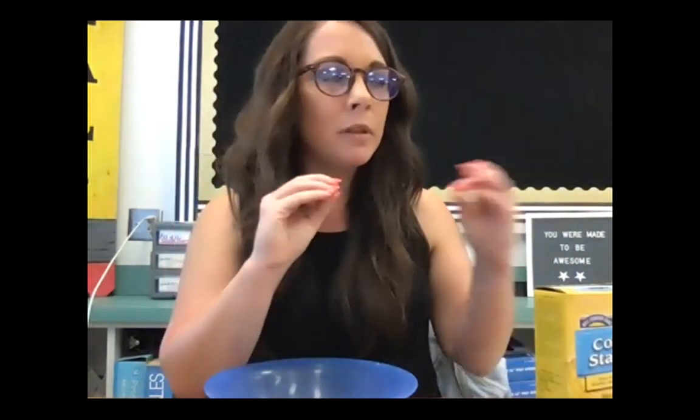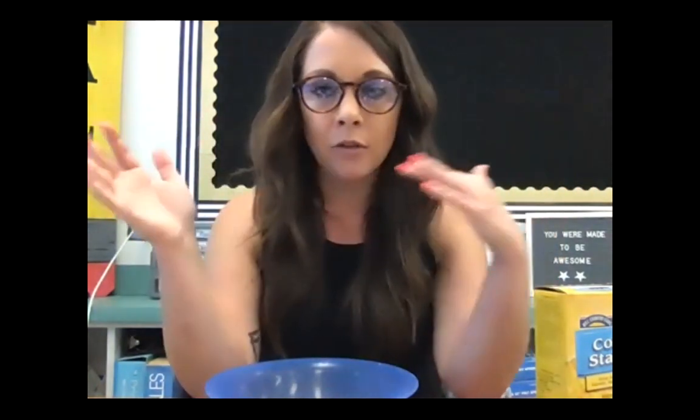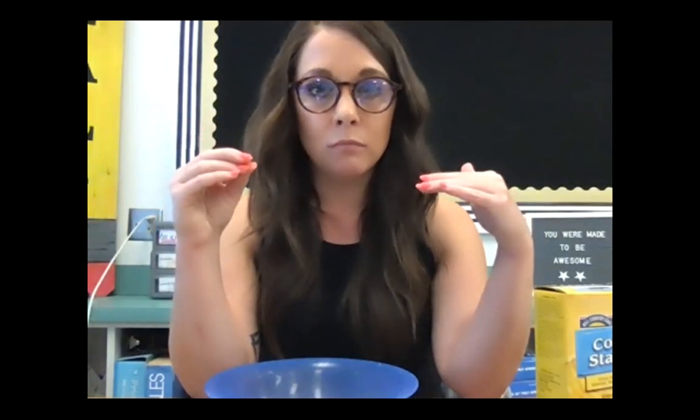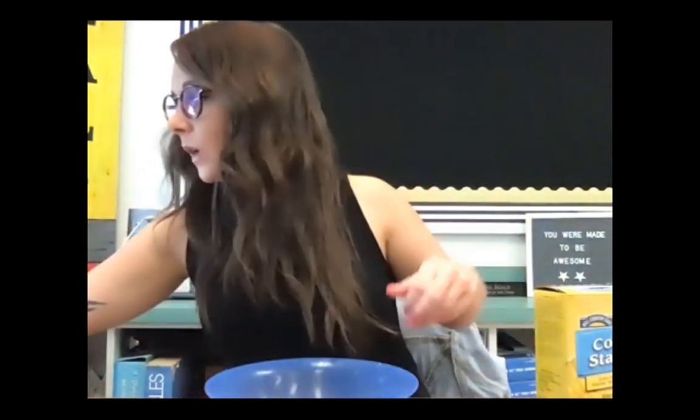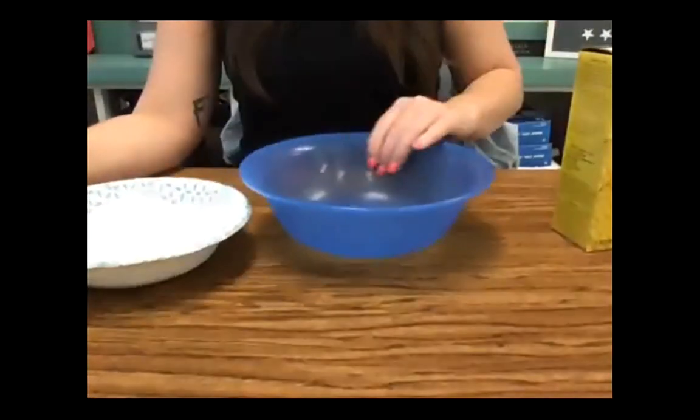You kind of have to play with it, and I'll show you what I mean by that in a minute. Sometimes you don't want to add all the water right away, depending on the temperature and the humidity and other things that are going on. I might have to add a little bit more water or a little bit more cornstarch, but I'll show you that in a minute.